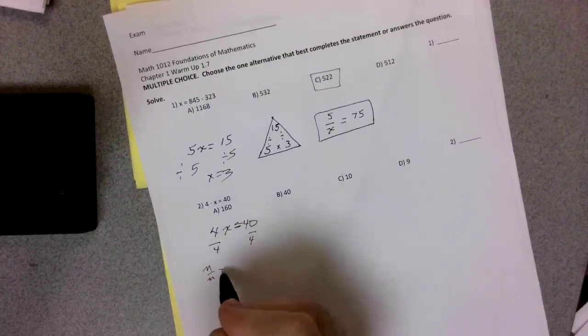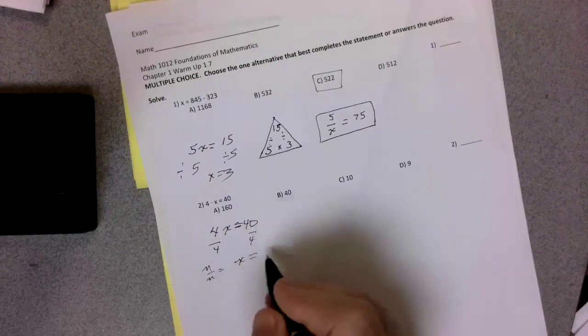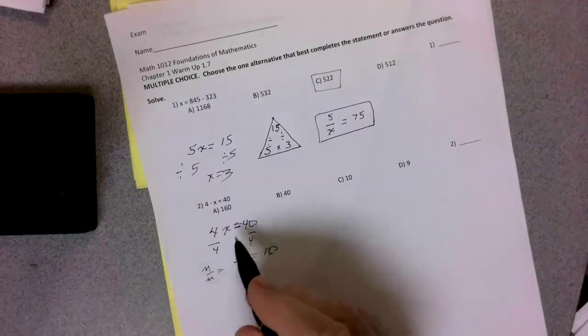4 divided by 4 is 1, so that leaves me with an x here. 40 divided by 4 is 10, and you probably already knew the answer. That was going to be 10.